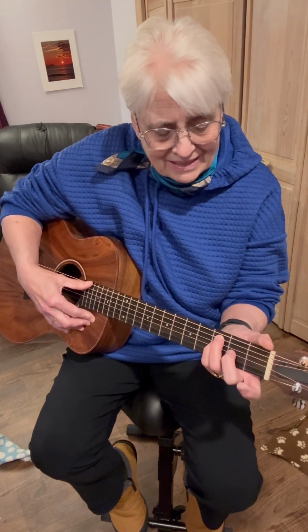So I'm playing E. If I could play the E major like this and leave this free, I could do that, right? And then just go to here and lay down my index finger. But most people play their E chord like this.